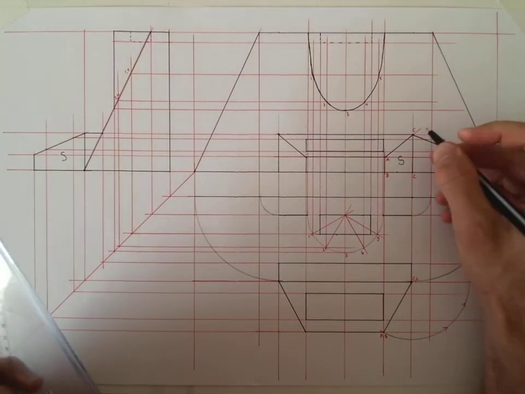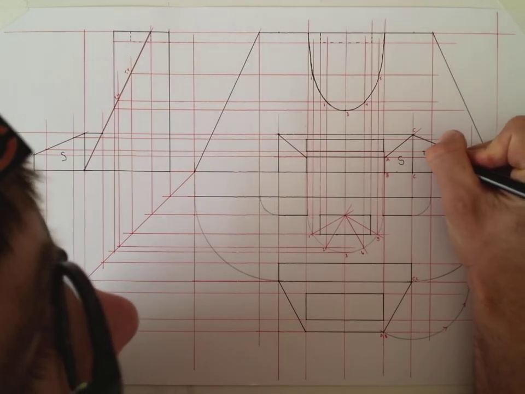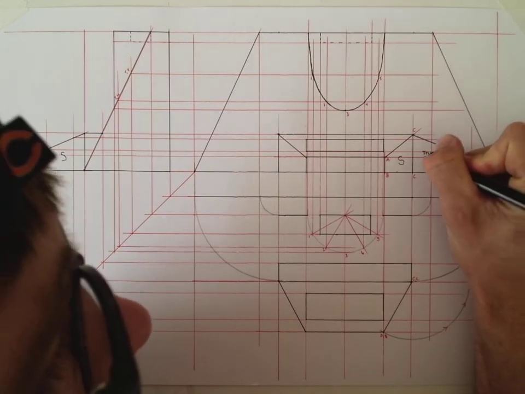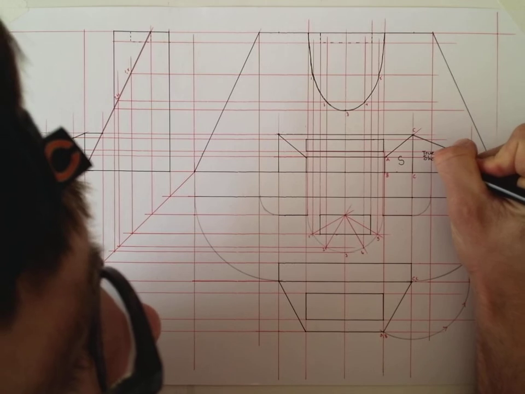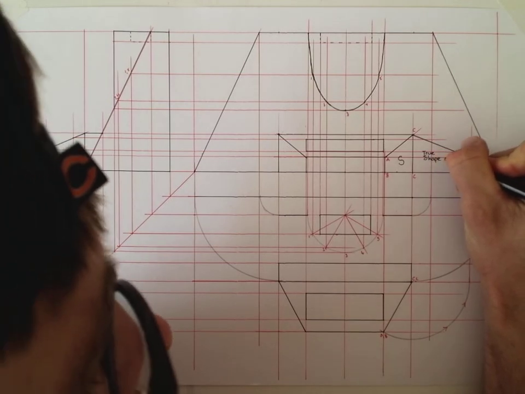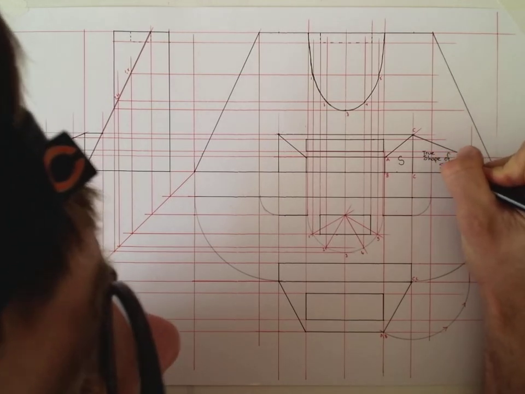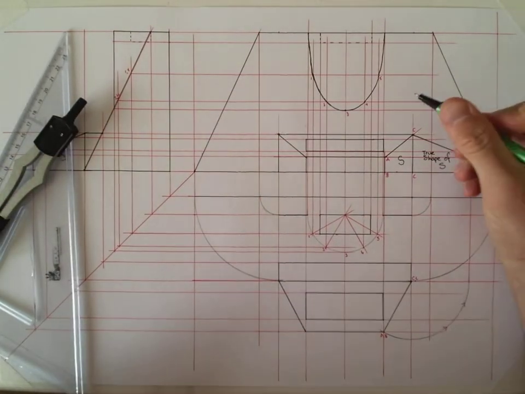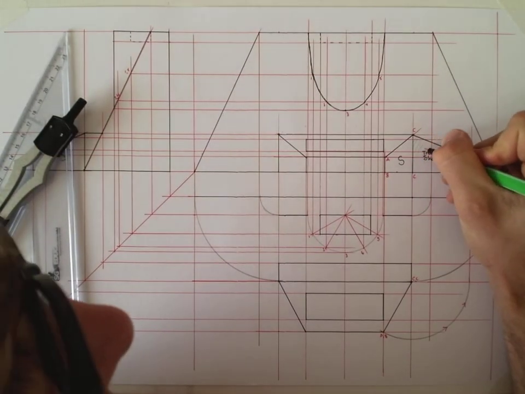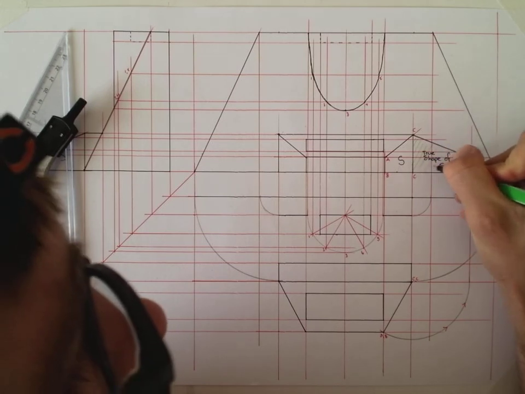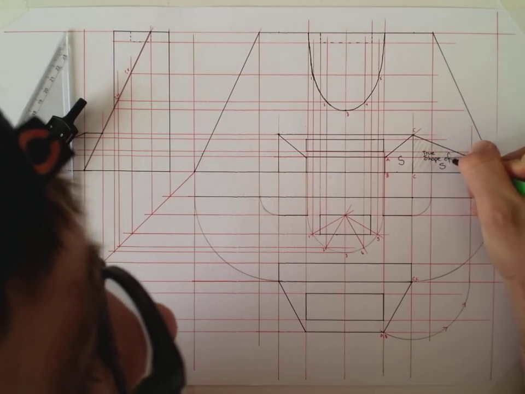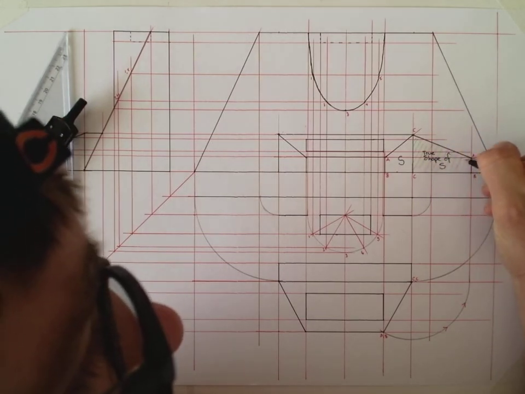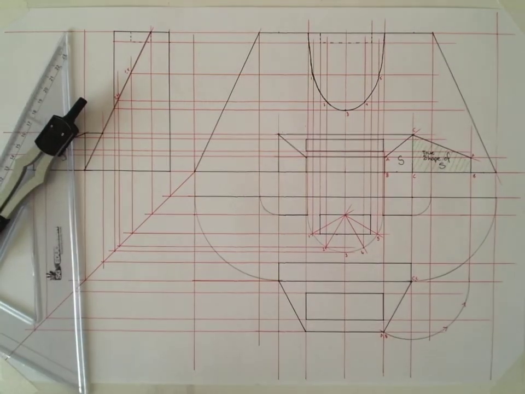So this here is the true shape of S. I'll just put it in there to show you. You don't have to color it in like this; you can just show that you know how to do it. And there's the true shape of S.